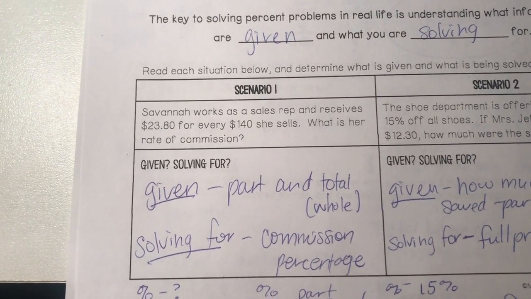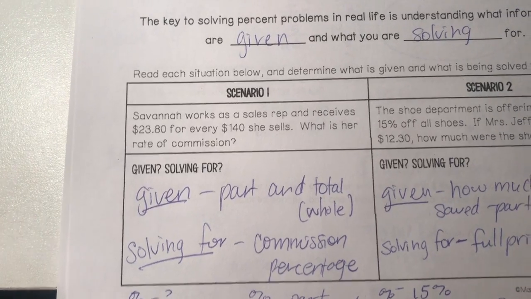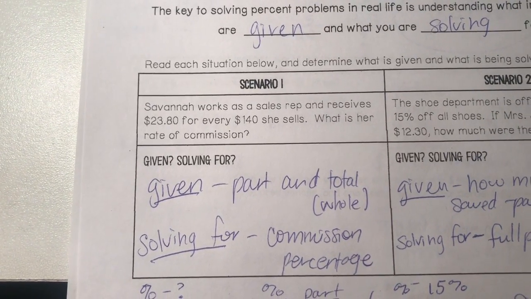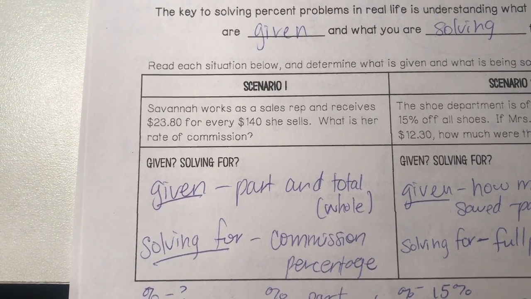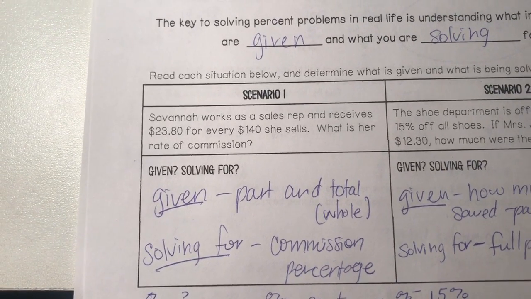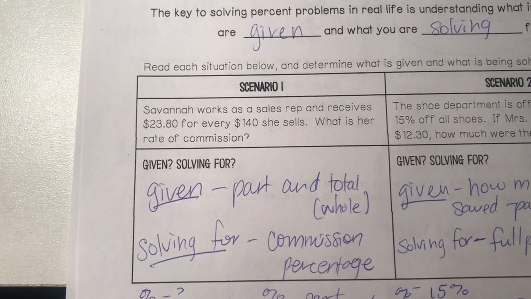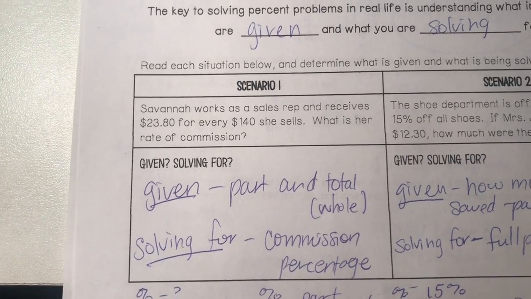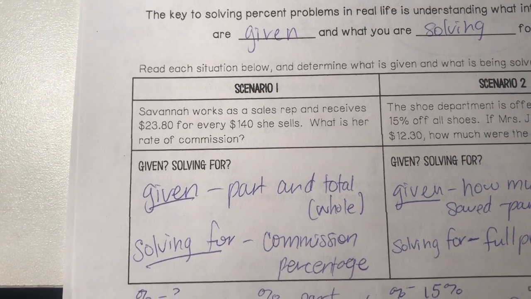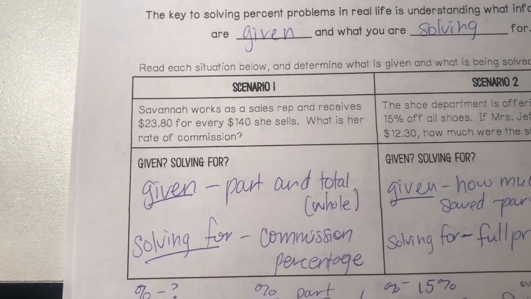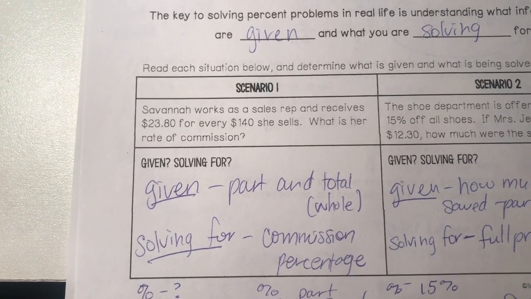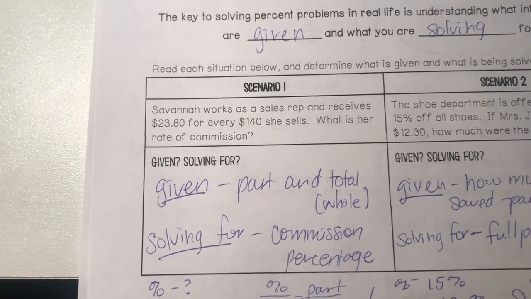Okay, so let's talk about commission for a second. A lot of times people who sell cars or other products work off commission. So they only make money if they sell something. Like a car salesman, he only makes money if he actually sells a car. And he makes a percent commission off of the price of the car.